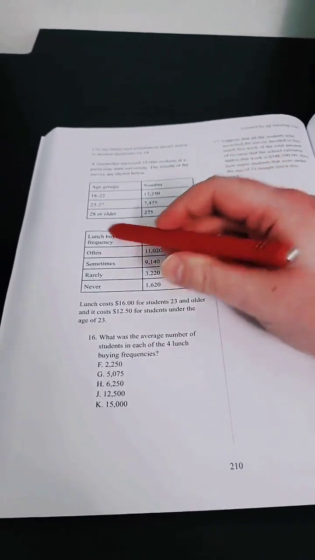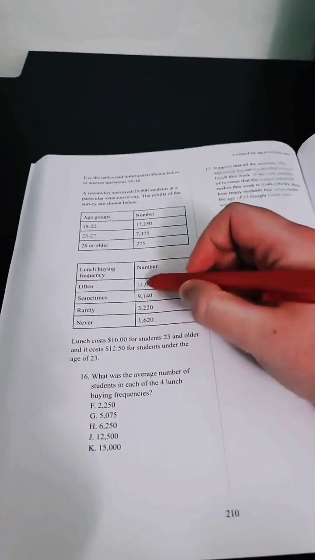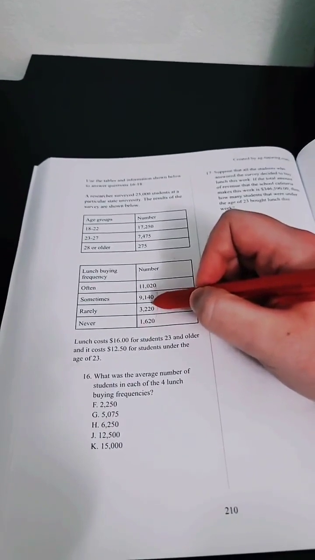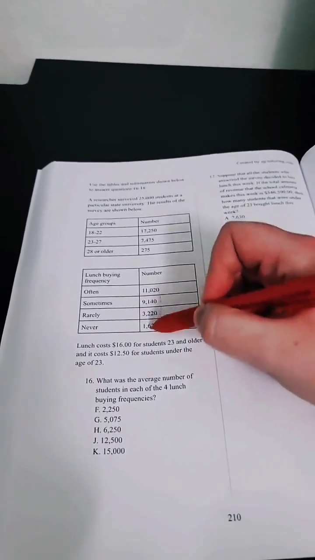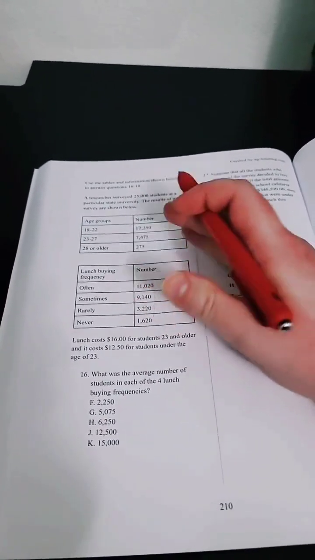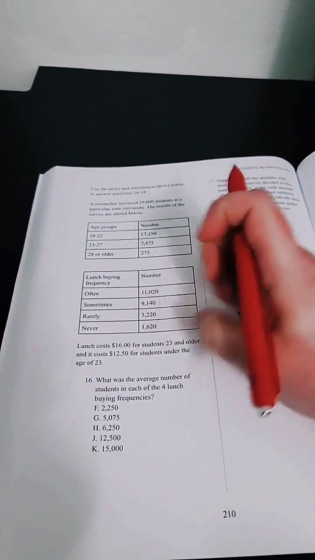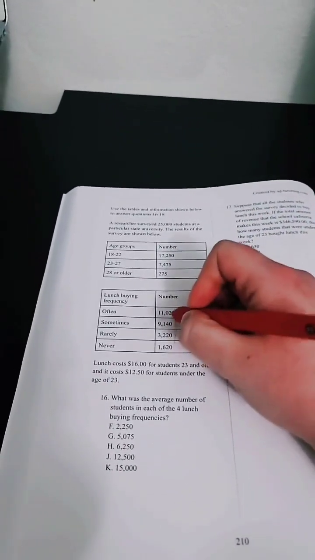Lunch buying frequencies right here, like often, sometimes, all of that. If we want the average number of these students, remember average is the same thing as mean. So we're just going to add up all of these and divide by how many categories there are, which is an easier way to think about it. So it would be dividing by 4.